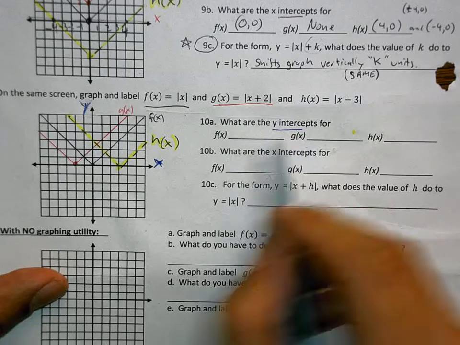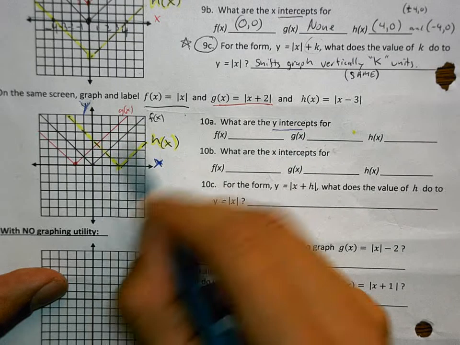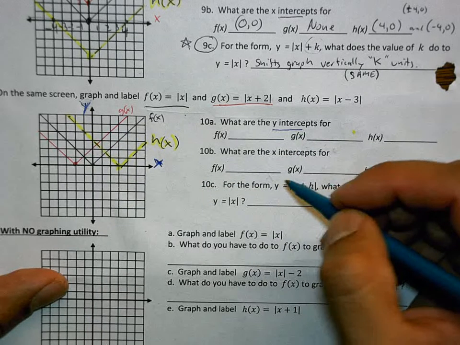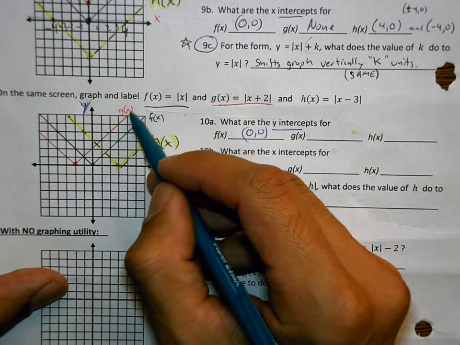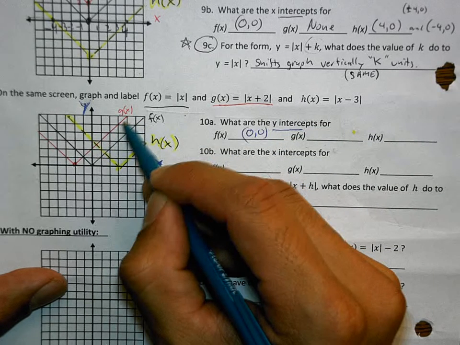What are the y-intercepts for f of x? Where does it touch the y-axis? At what ordered pair? What about for g of x? Where does this touch the y-axis?